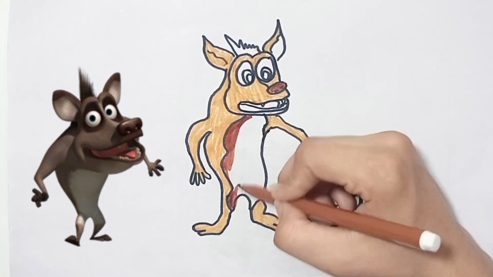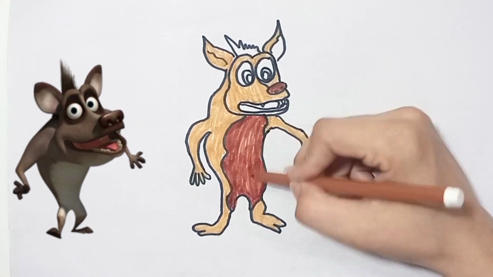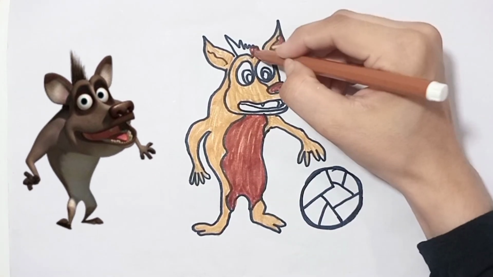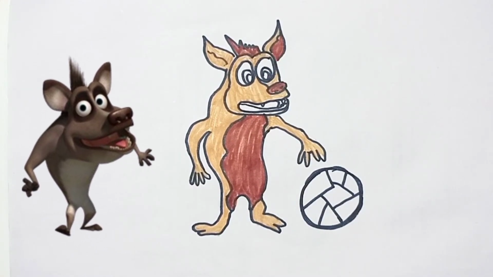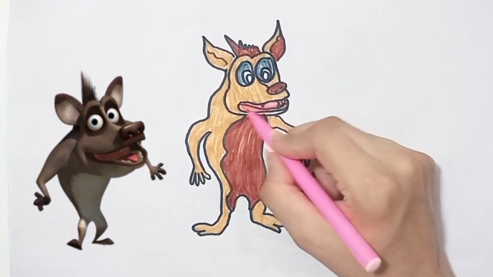Wow. I am doing dark brown color in belly part of Harchi. H for Harchi. Wow, a cute, beautiful cartoon character from Oscar Oasis series.